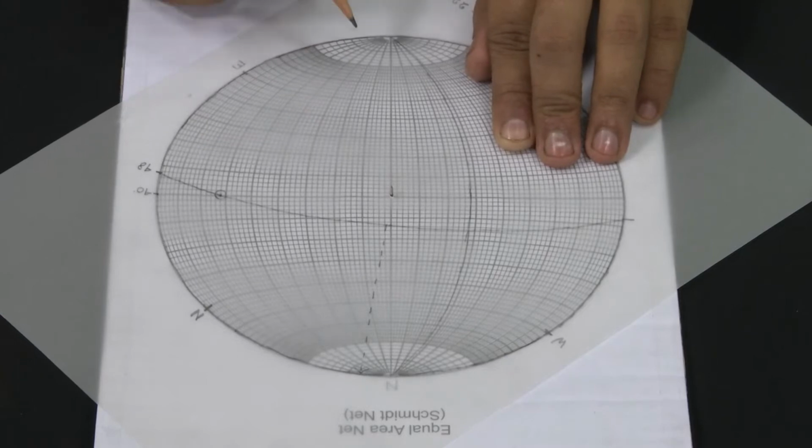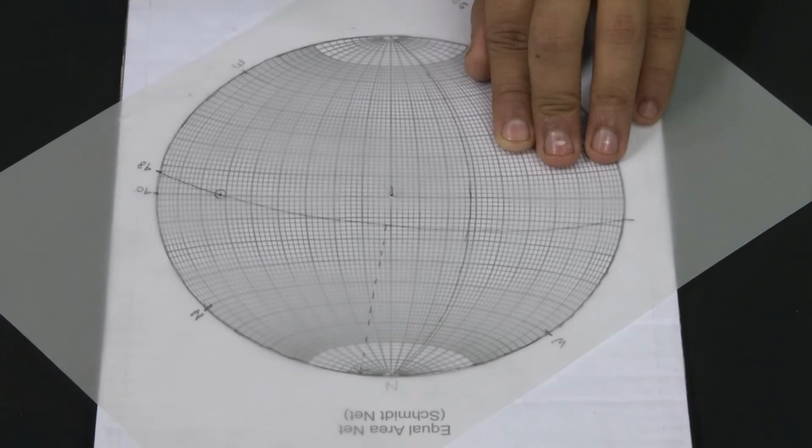So, it is mentioned that the fold is a symmetrical overturned fold. Now from the properties of a symmetrical overturned fold we know that in an overturned fold the axial plane of the fold and the two limbs dip in the same direction.